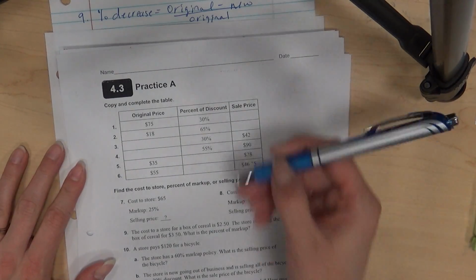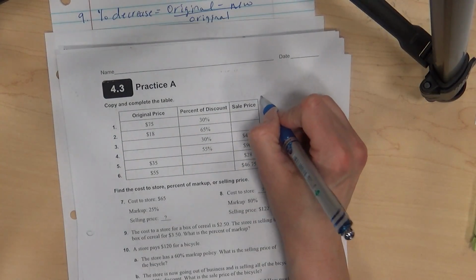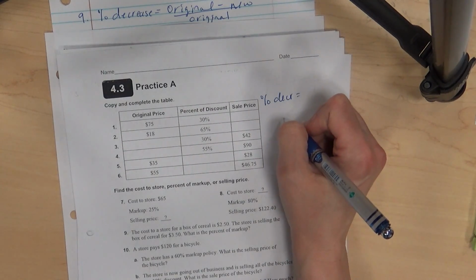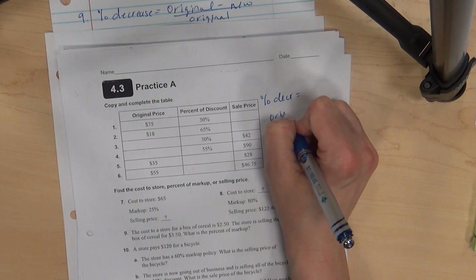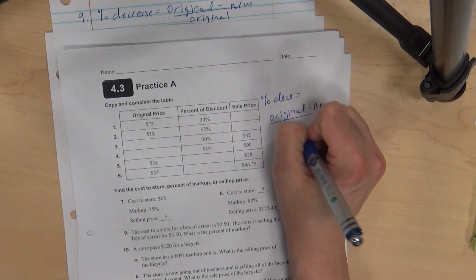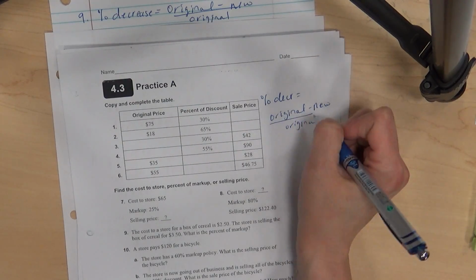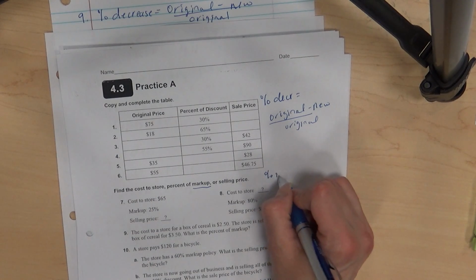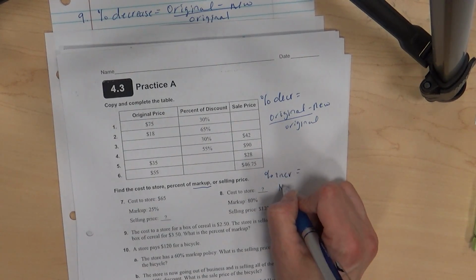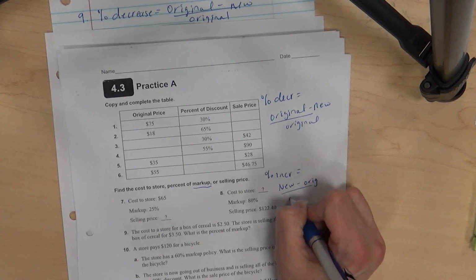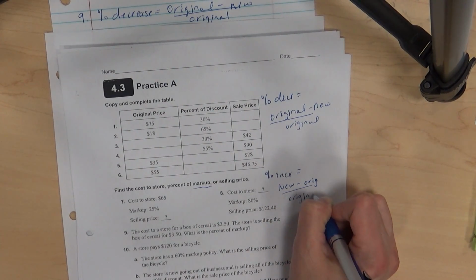That formula, again, percent decrease equals original minus new divided by original. If it says markup like these, you're going to do percent increase equals new minus original divided by original. So I think you can handle that part okay.